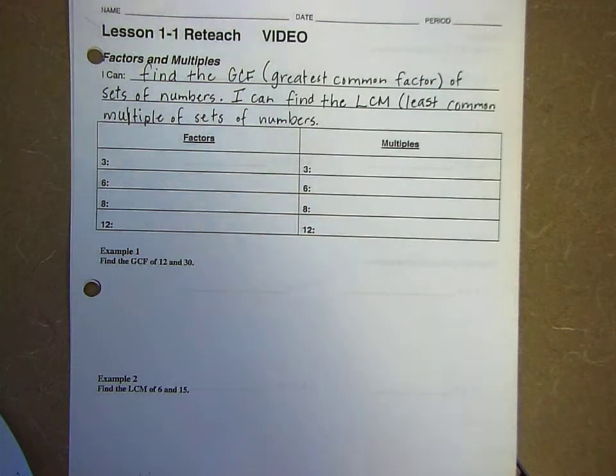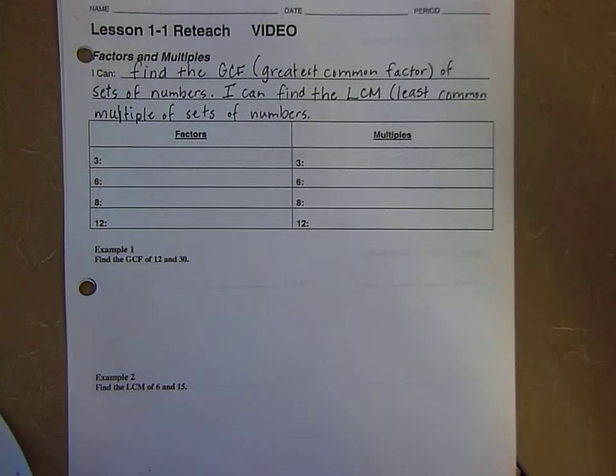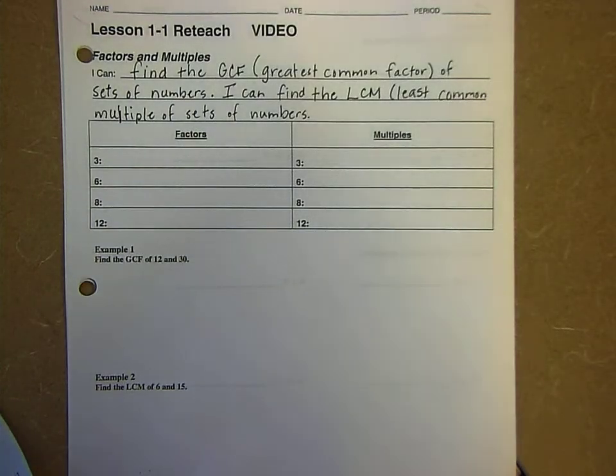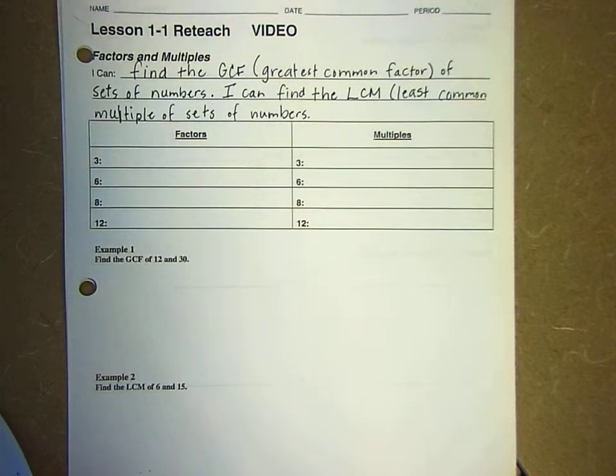So the I can statement is I can find the GCF, the greatest common factor of sets of numbers. I can find the LCM or the least common multiple of sets of numbers. So we're going to talk first about what is the difference between a factor and a multiple. Factors are the numbers that are multiplied together to get a product.